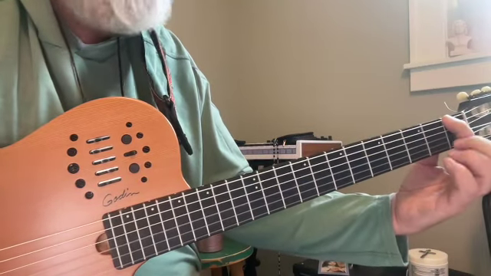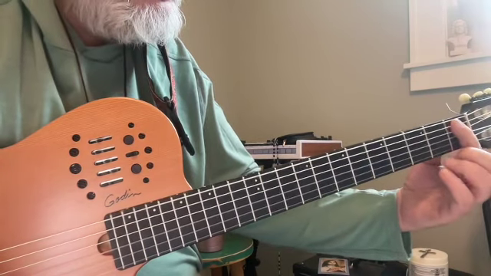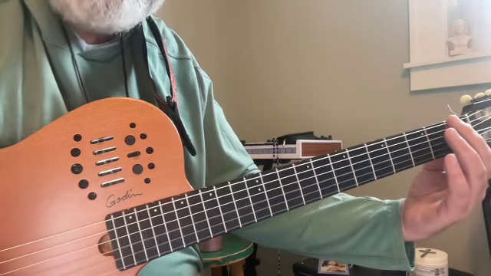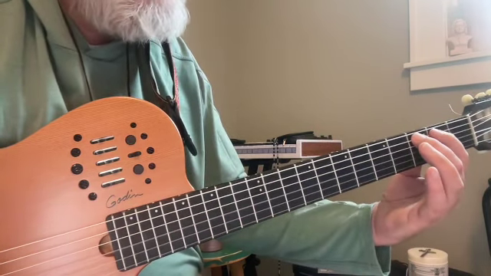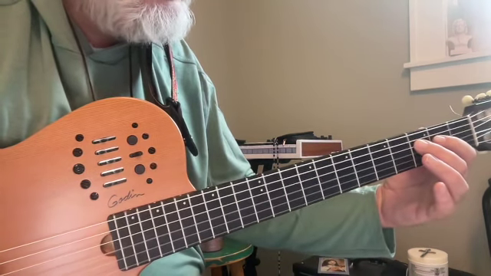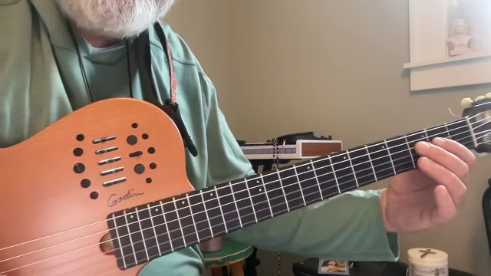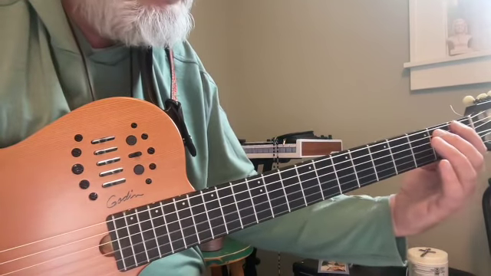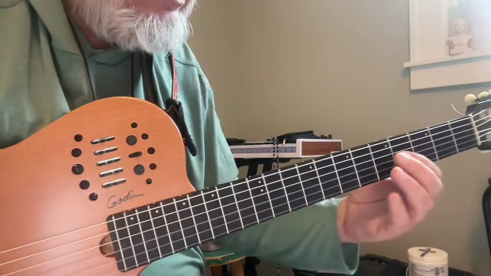So open to 1st fret is E to F. Then we need B and C. 2nd and 3rd fret of the 5th string, and 2nd and 3rd fret of the 4th string gives us E and F. So we have E, F, B, C, E, F, and now we need B, C.